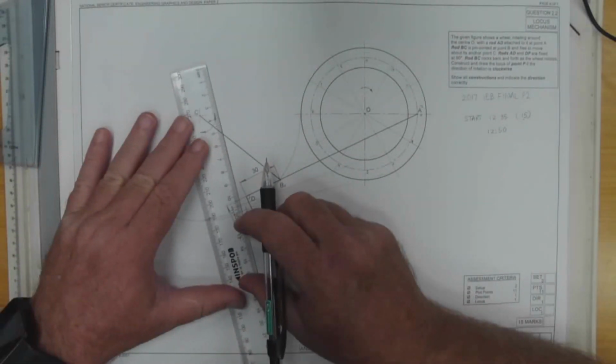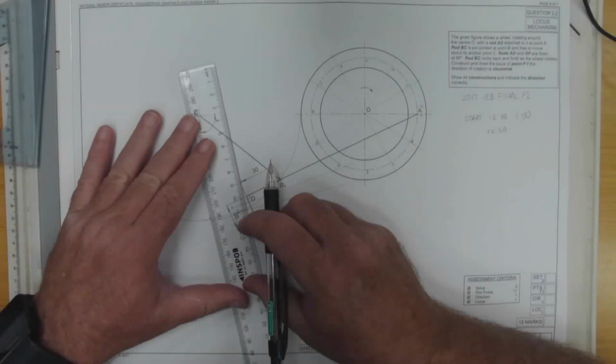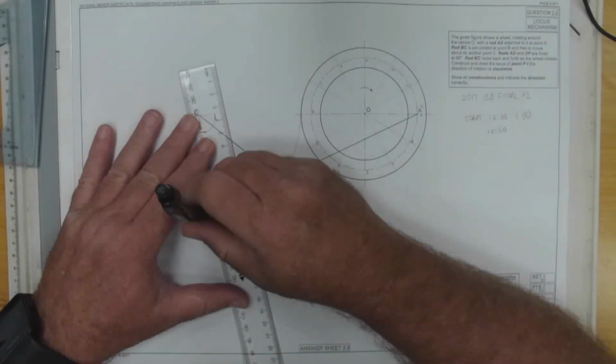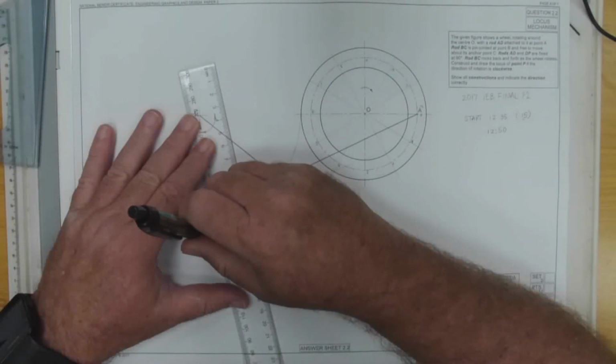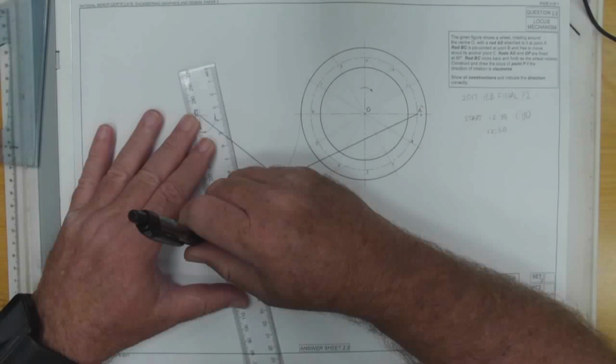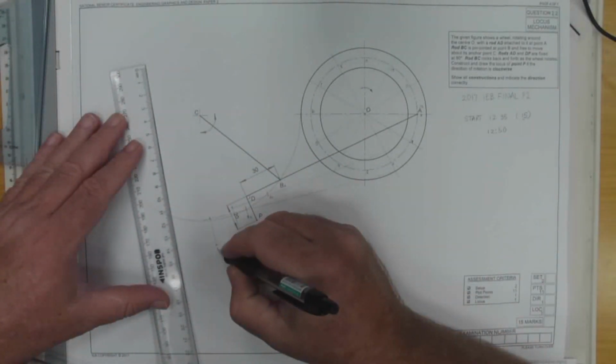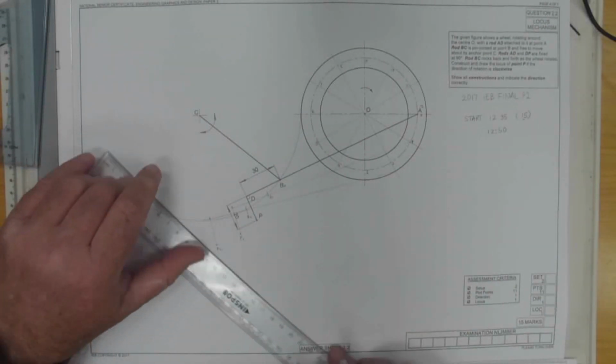Where that line then hits, I'm lining that up with the long line of my numbering here, and I'm extending that, and I'm hoping that's fairly perpendicular, and that is giving me point P2.